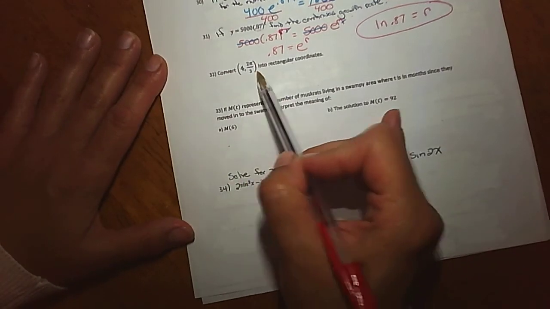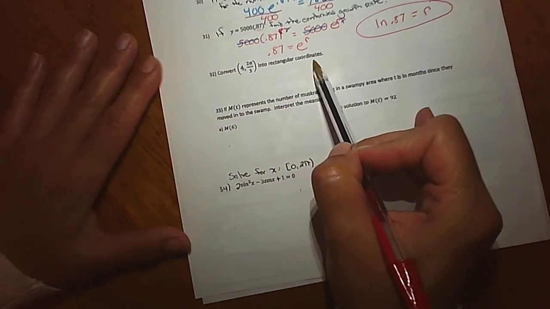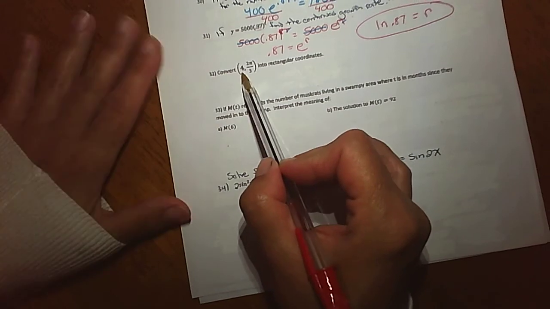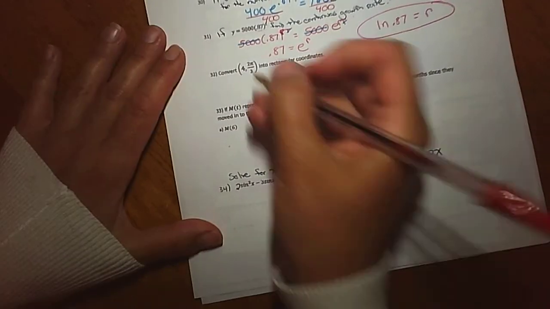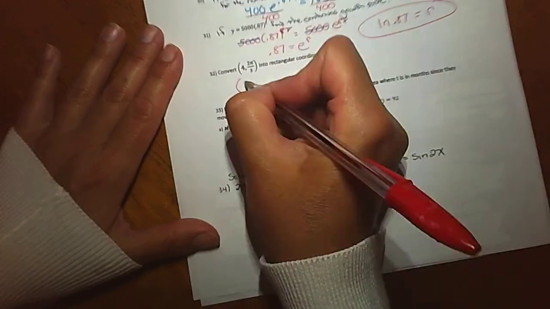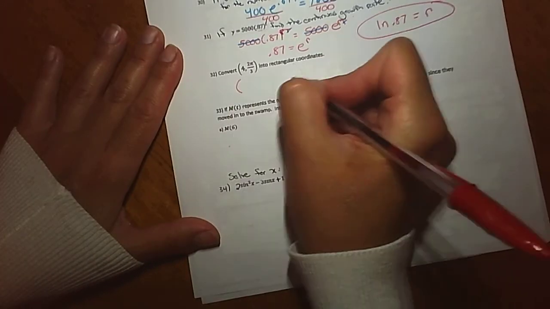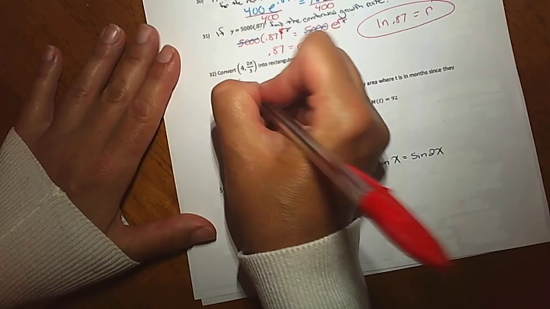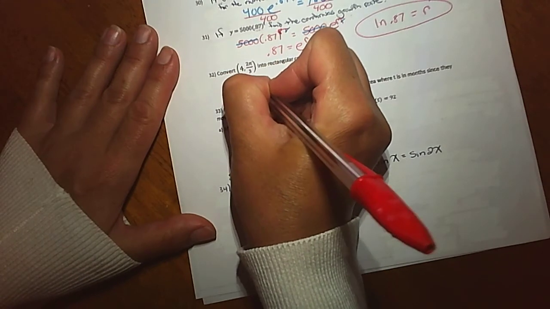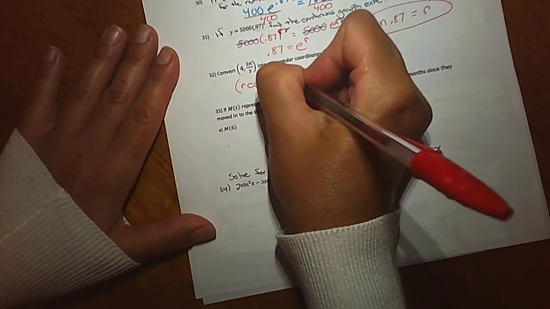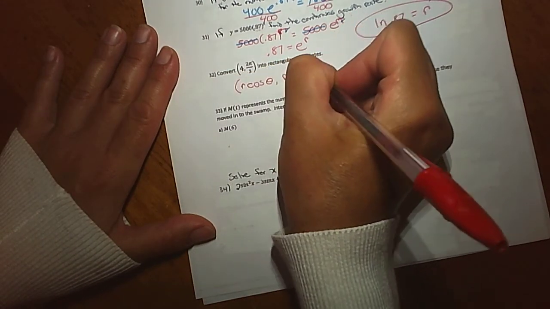All right, convert this guy into rectangular. All right. Notice I give you a number and a degree. This is when we bring in trig. And when you do trig, the x value is always cosine, the y value is always sine. So we're going to do r cos theta, r sin theta. And the first thing is r, and the second thing is theta.